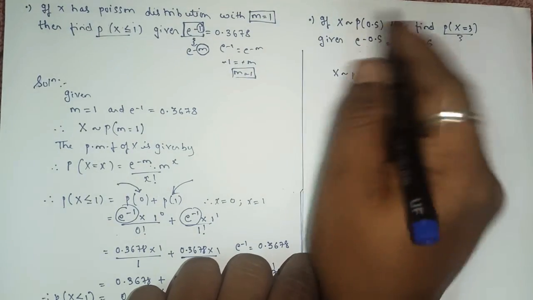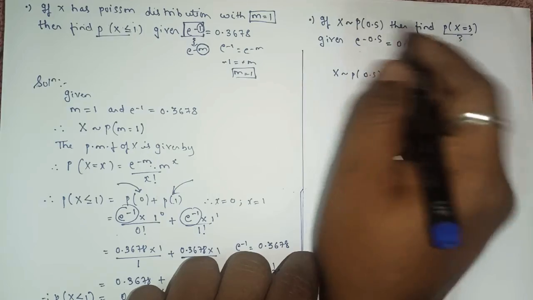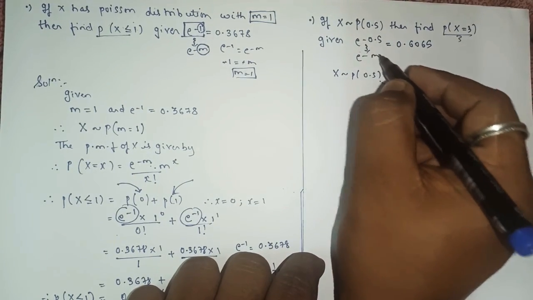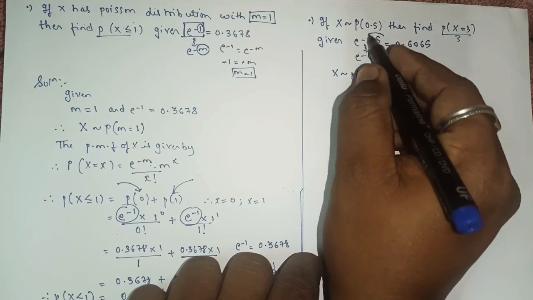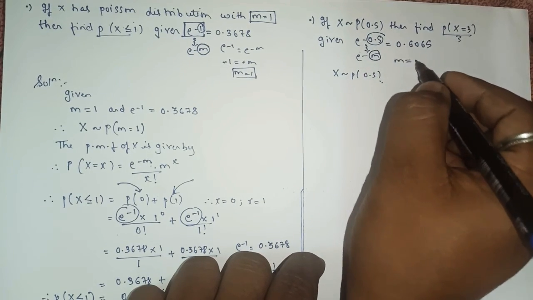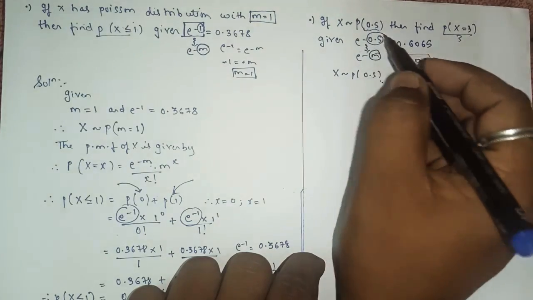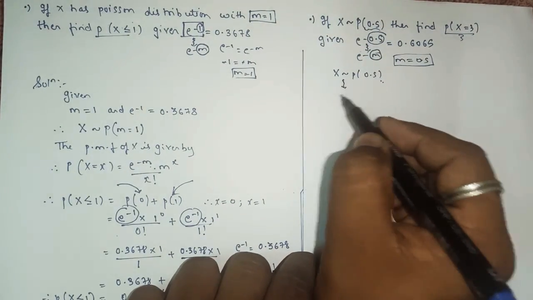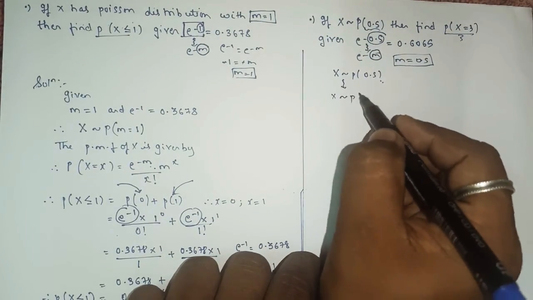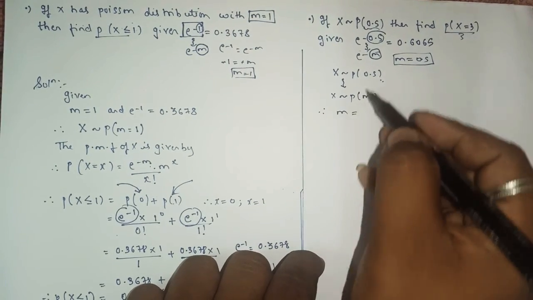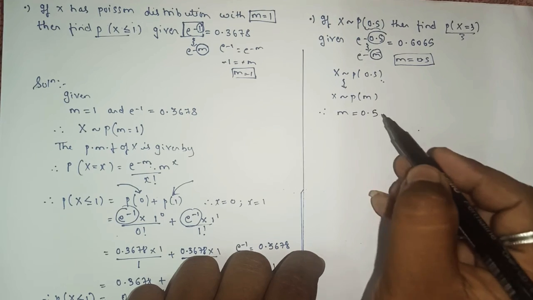In this question, clearly we can see that we don't have the value of m given directly. So we can compare this with e raised to minus m, and clearly we can see that in place of m it is 0.5. We can also find it when we compare this with X ~ P(m), so we get the value of m as 0.5.